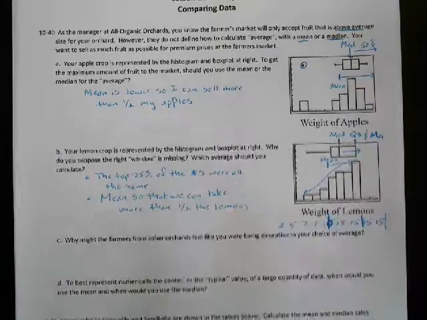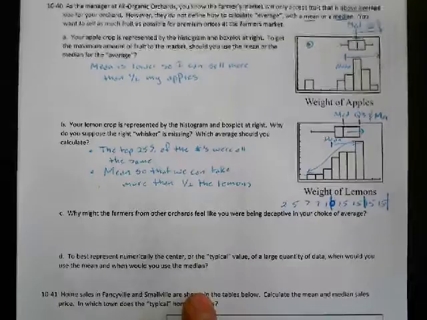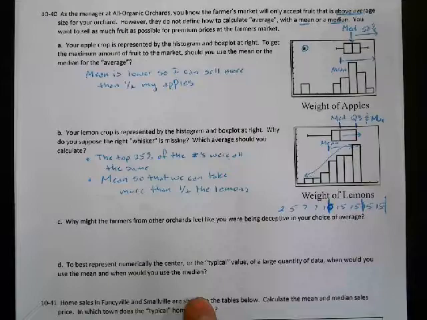All right, part C. Why might the farmers from other orchards feel like you were being deceptive in your choice of average? And we were being deceptive. Well, we weren't breaking any rules, but we were definitely breaking the spirit of the rules. They wanted us to take the top half of our product. They wanted something over average. Well, we picked the center of our data, or average of our data, so that it would benefit ourselves.